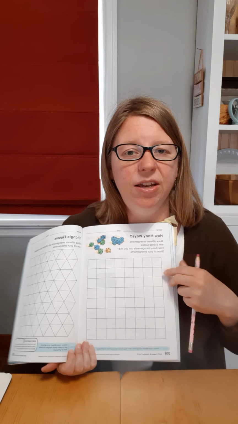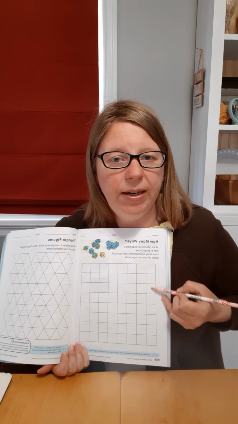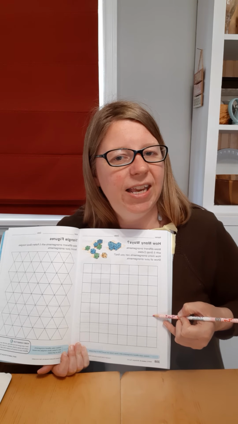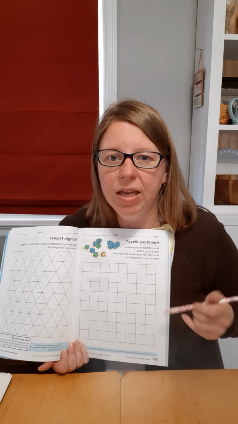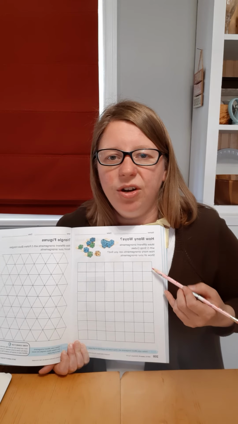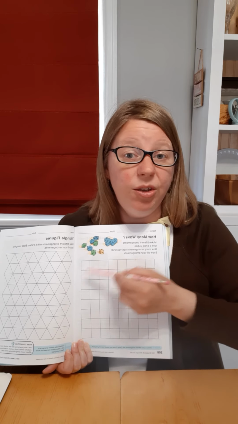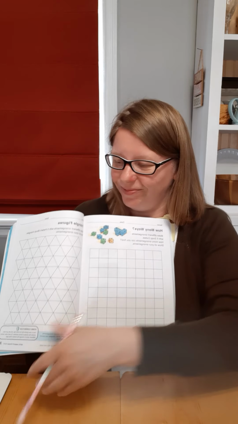All right, so then you need to take a color. I've got some coloring pencils here, and I'm just going to choose pink. In your book on page 208, you're going to shade in the squares that match that same arrangement. I would advise starting on one edge, because you might have several different arrangements, and you want to leave room for those arrangements as well.